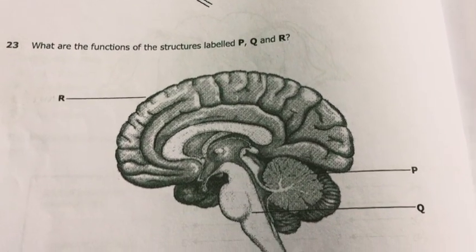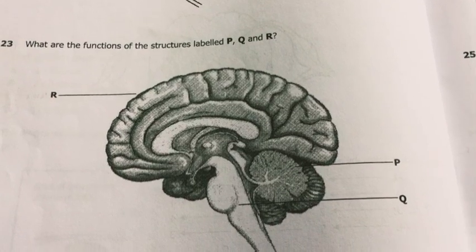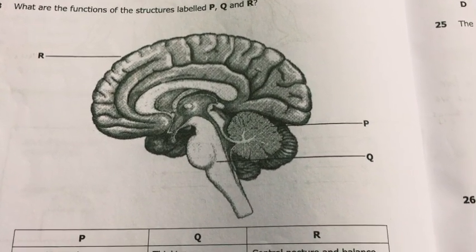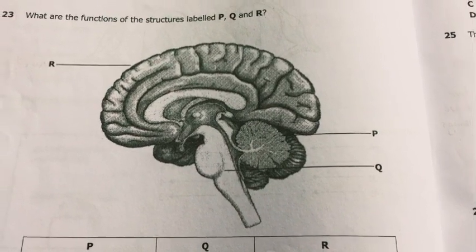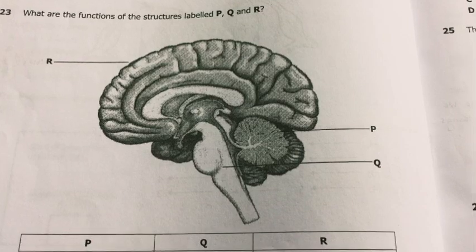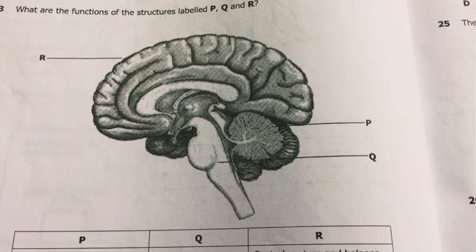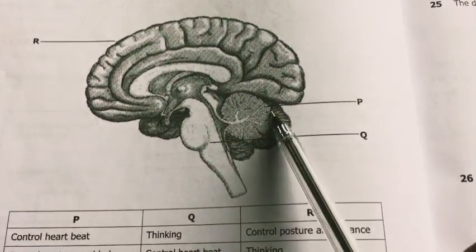Number 23, what are the functions of the structures labeled PQR? R, that's for reasoning, the conscious, mathematics, chatting, talking, high-level reasoning. And then Q, that's the brainstem where you find the medulla oblongata. And then P, that's the cerebellum. Okay, that's the cerebrum, cerebellum.